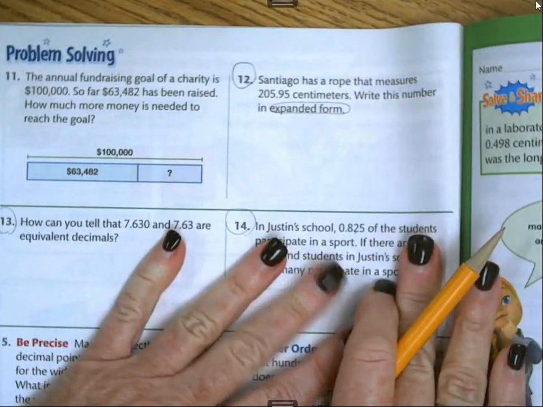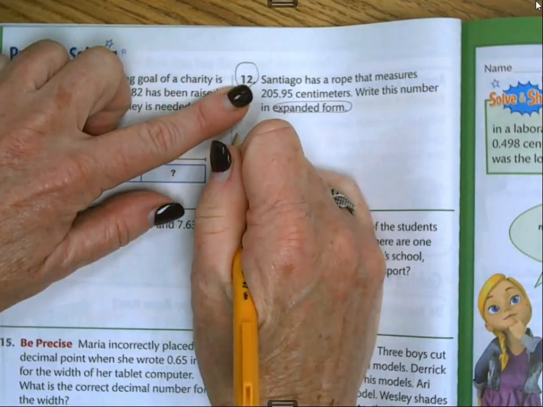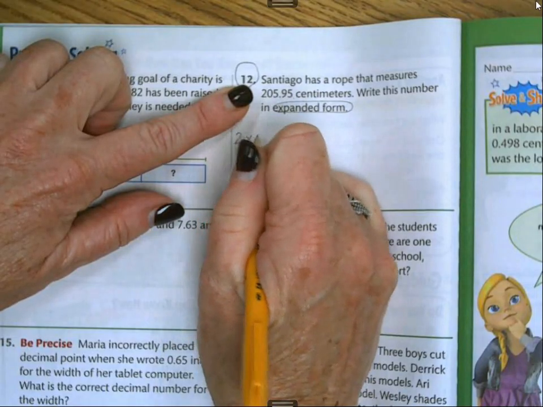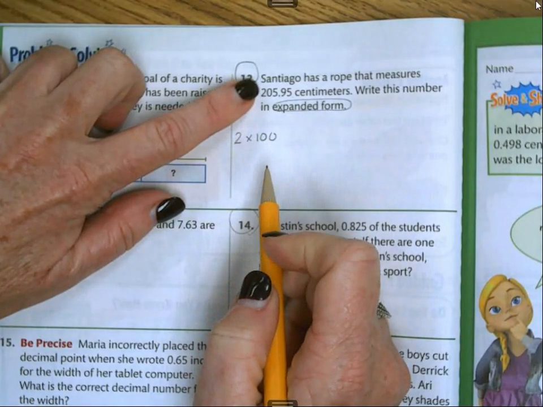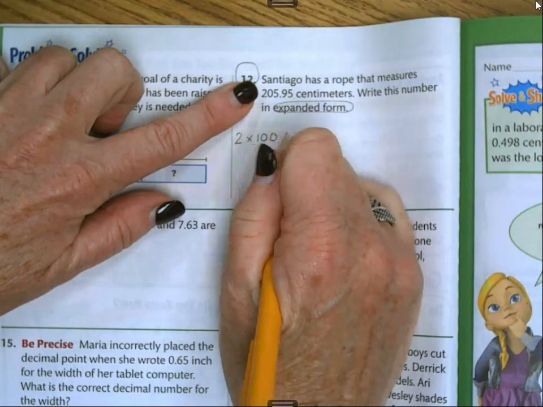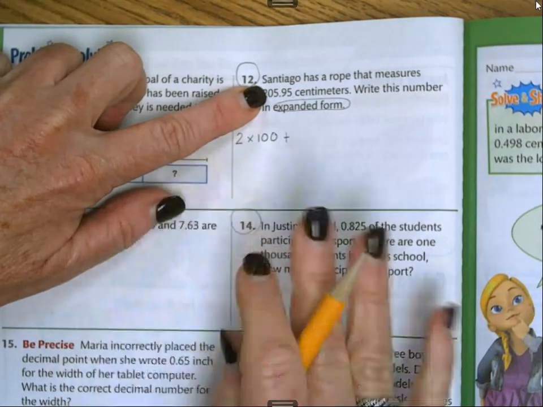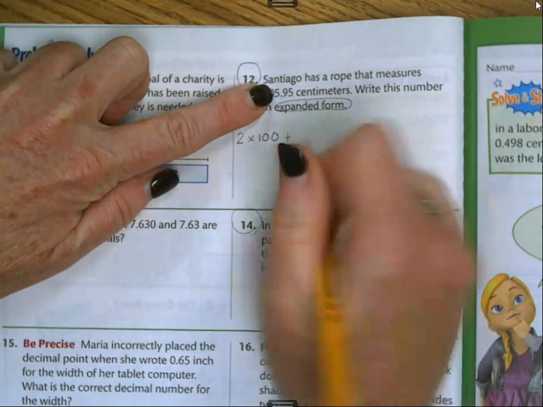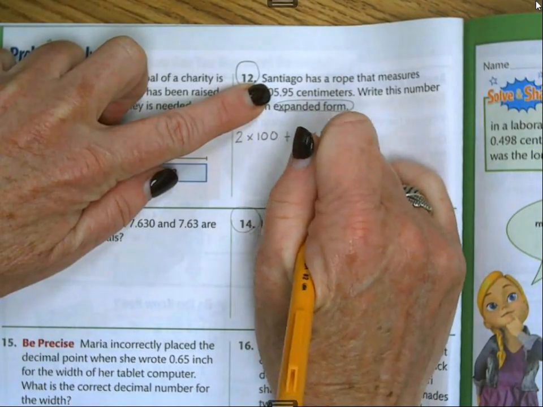All right, so the first thing I notice is I have a 2 in the hundreds place. So wouldn't that be 2 times 100? I always write the digit first, by the way. I always write the digit that's there. Then I'm going to add it to my next number, but it's a 0, so I don't have to include it. I go over to the 5. The 5 is in the ones place, so that would be represented as 5 times 1.